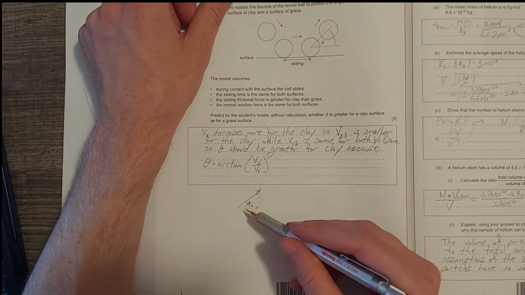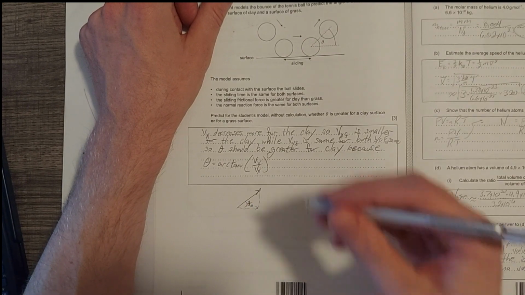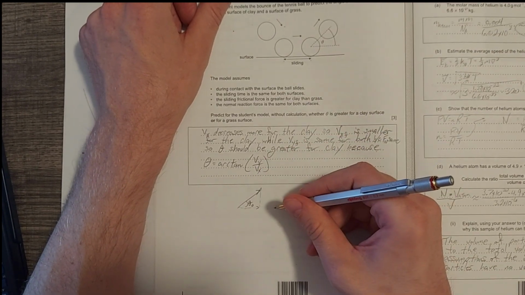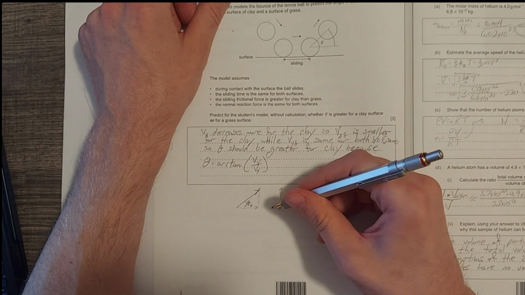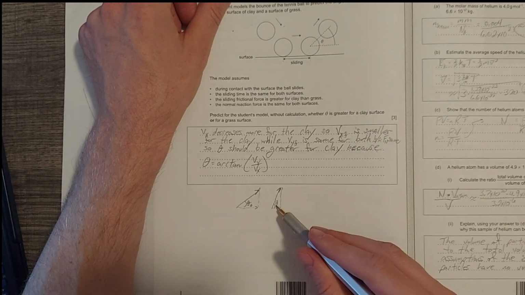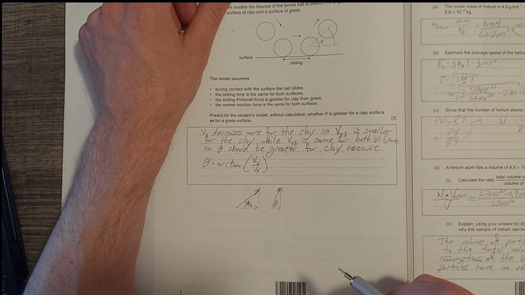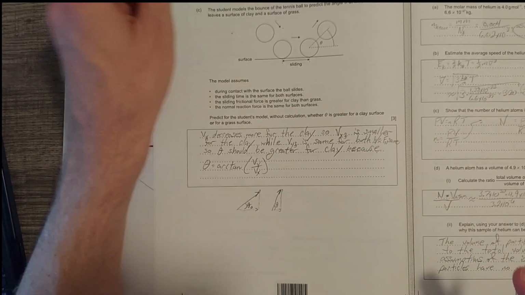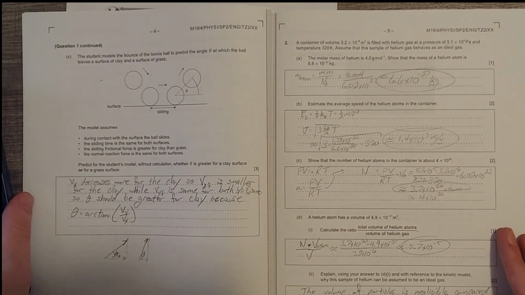Why? Well, let's say this is my Vx and this is my Vy for grass. And then I do another Vx that's shorter for clay, but the same Vy. You can see that this angle here is greater than that angle there because the Vy component's the same, but the Vx component is smaller. So clay will have a larger angle at which it bounces off the surface.